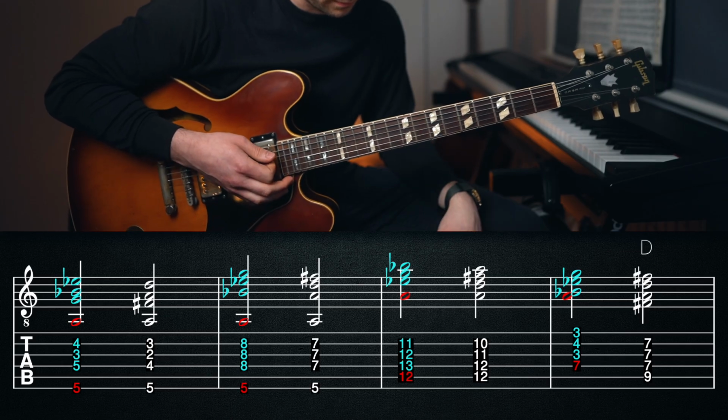So we get an A7 with a flat 9 and a flat 5. This works really well when creating tension that wants to resolve to D major, as A7 is our 5 chord and D is our tonic. If we do the same thing but voice the F major triad over A7, we bring out a sharp 9 and a sharp 5 tension.